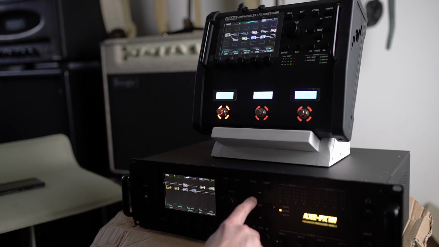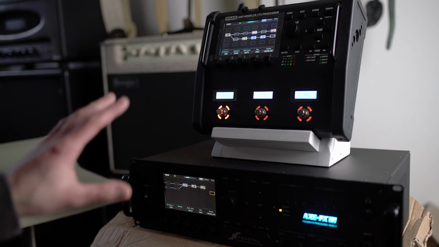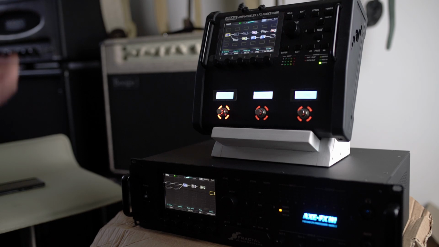So it's not loads and loads of blocks, but what is it? It's 1, 2, 3, 4, 5, 6, 7, 8, 9, 10 blocks. So you could compare that to whatever else you'd like, I guess. So 10 blocks in the FM3. Now on something like an HX Stomp you've got 8 blocks, which for me is fine, but just to make the comparison.